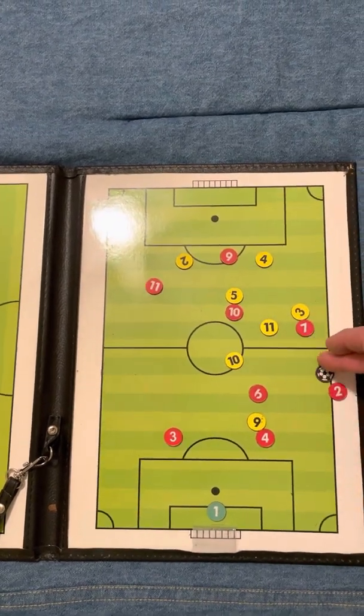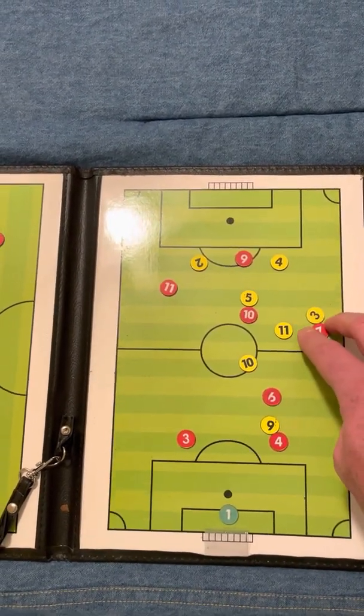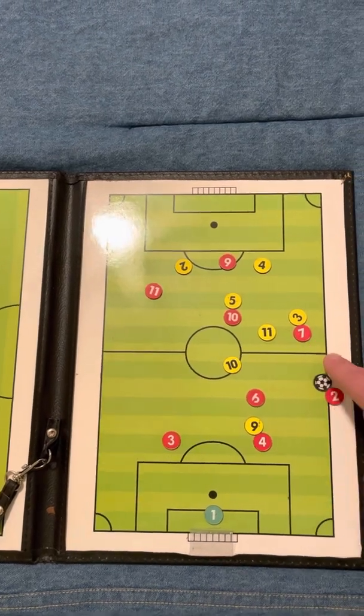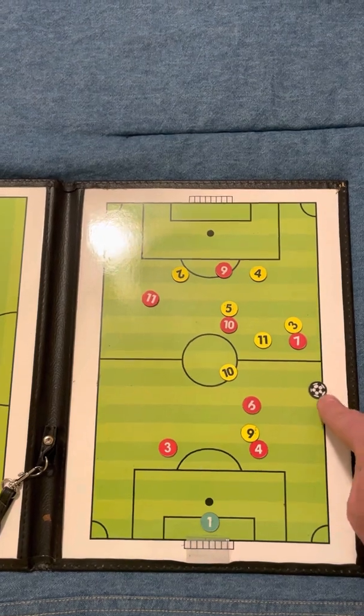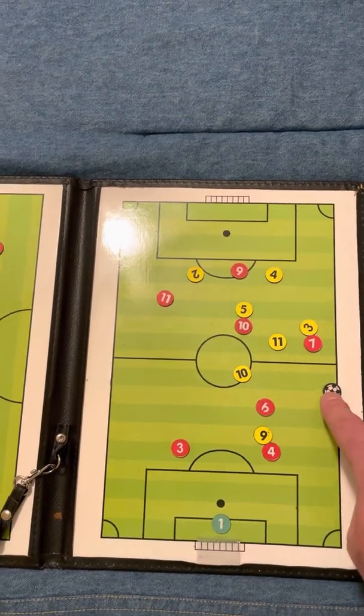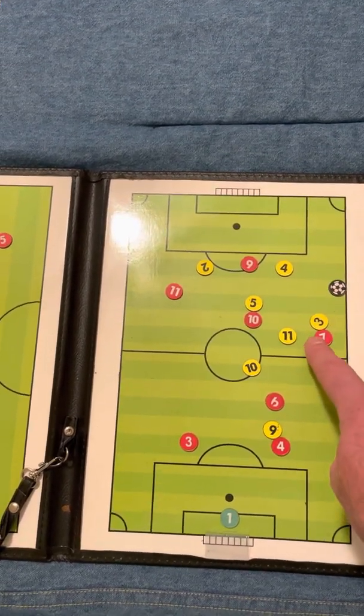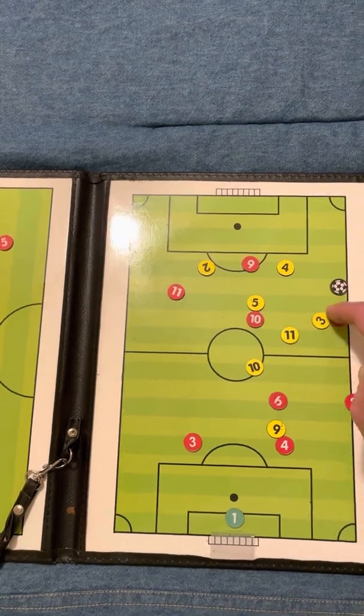Another way we can disguise that run could be the number 7 may just get down and pretend to tie his shoelace. When he does that, that's a cue for the person taking the throw-in to throw it in behind. And then he will quickly jump up and sprint into the space.